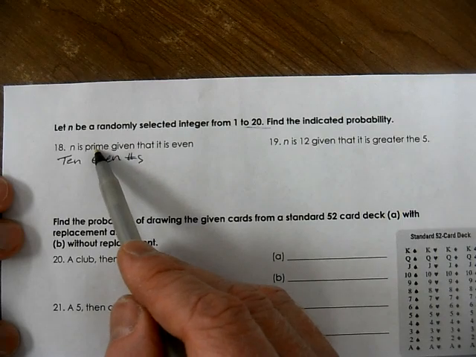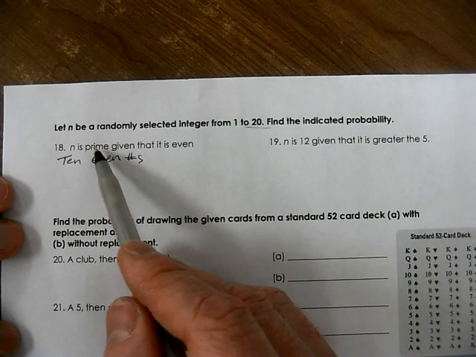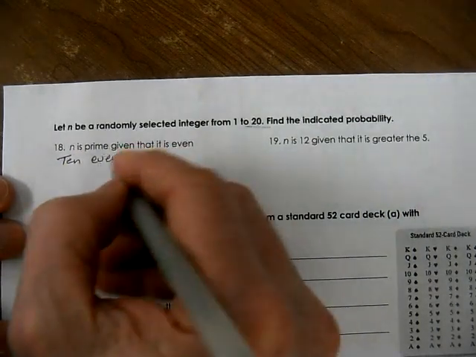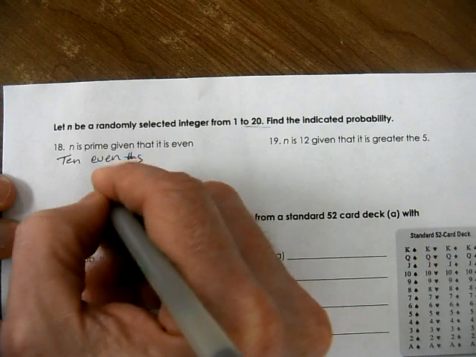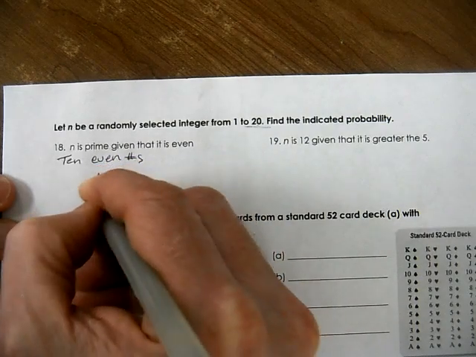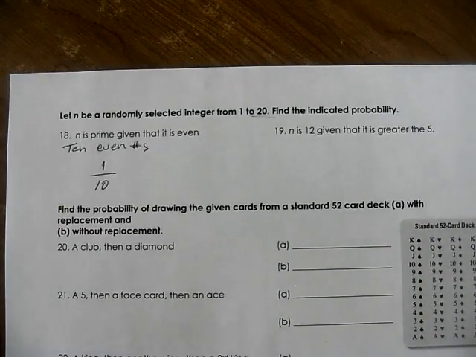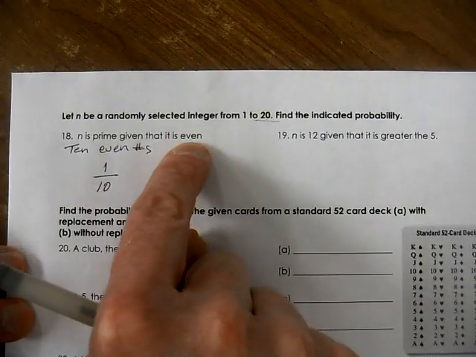And the probability that it's prime, there's only one of them. The number 2 is a prime number. There is no other even number. So that is 1 out of 10. So is 3, so is 5, so is 7. Those are all prime numbers, but none of the other ones are even.